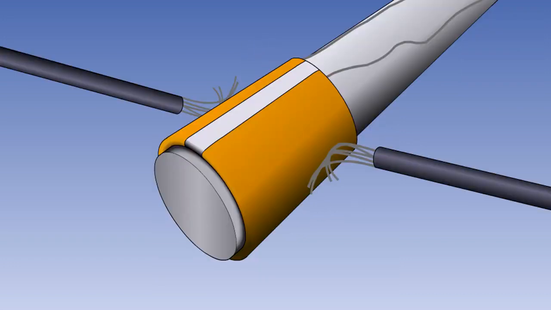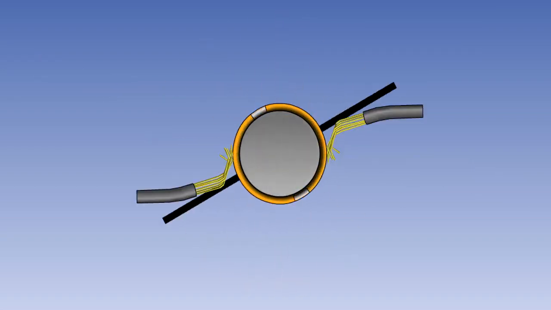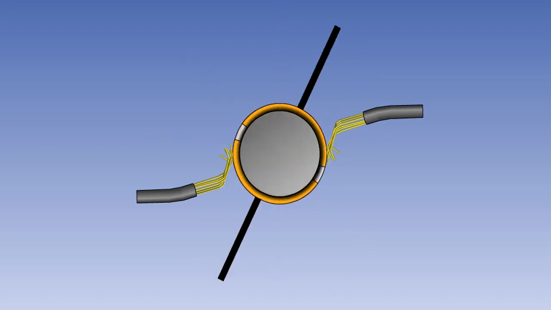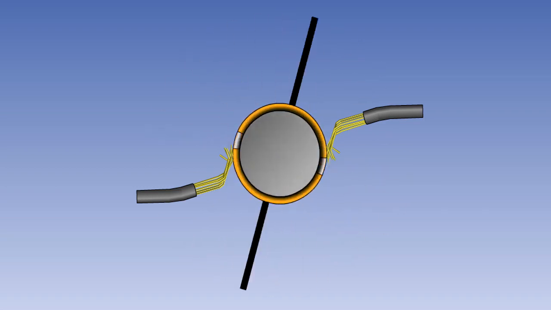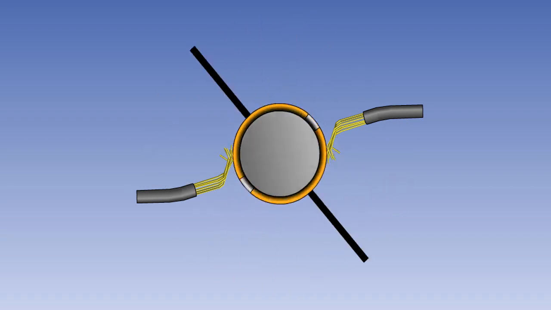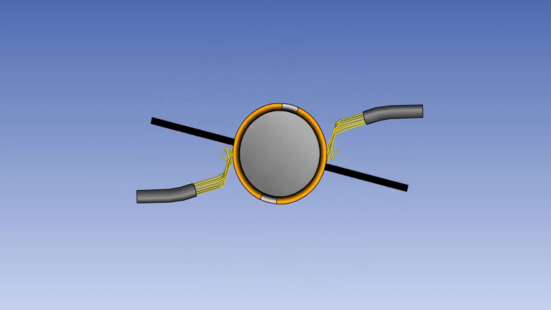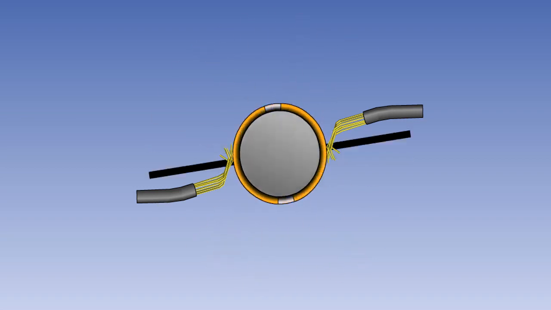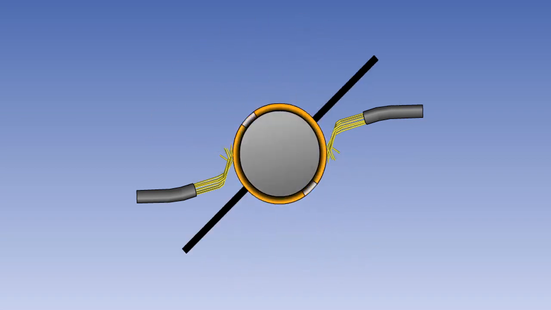This is what a simple commutator may look like. The wires are fixed. They do not turn as the axle rotates. They brush against two curved strips, which serve as electrical connections to the coil. As the axle turns through 180 degrees and passes the vertical, the wires or brushes reverse the connection of the coil to the terminals of the power supply, thus reversing the direction of the current in the coil. Therefore, the loop continues to rotate.